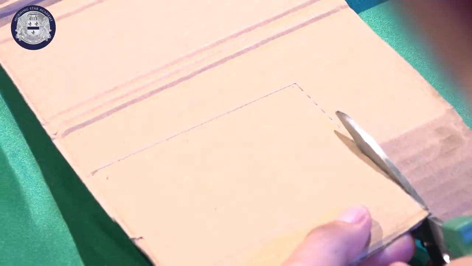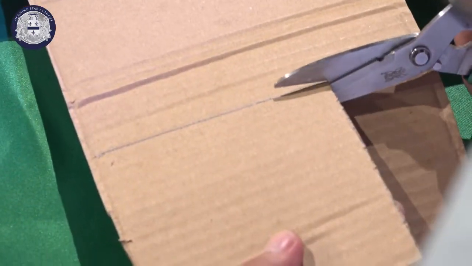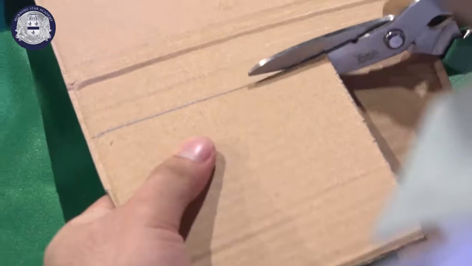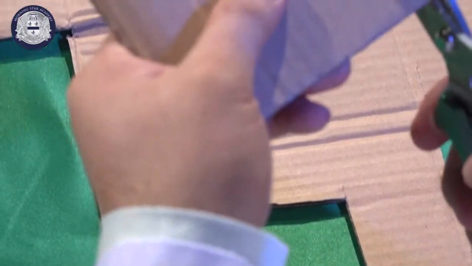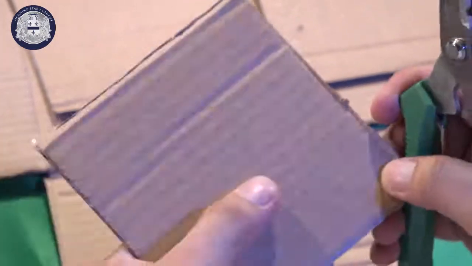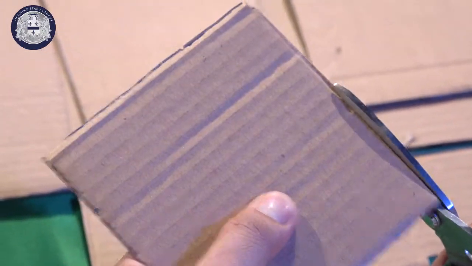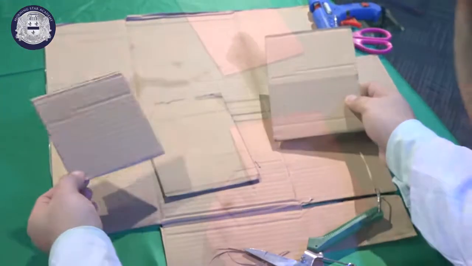Okay, using the line pattern, we will cut. Okay, kids, there we have it. We have already a square. So this is a rectangle and this is a square.